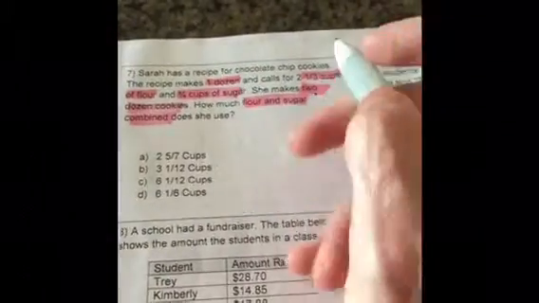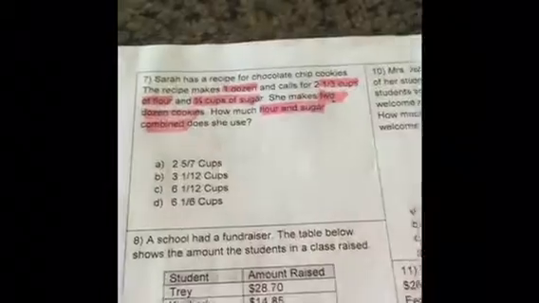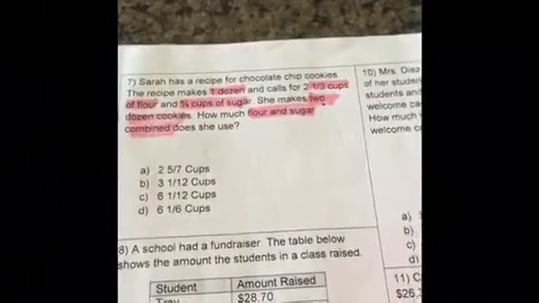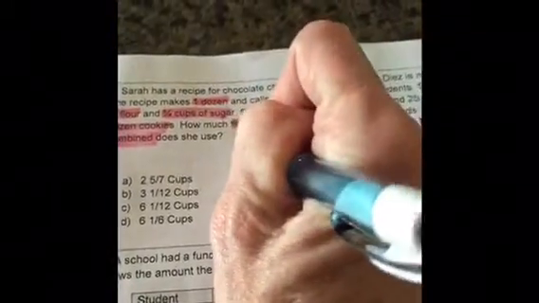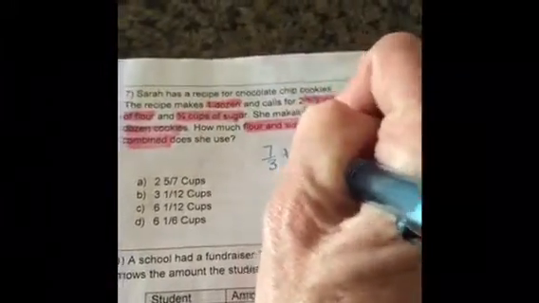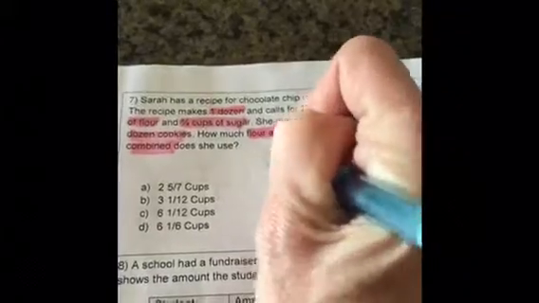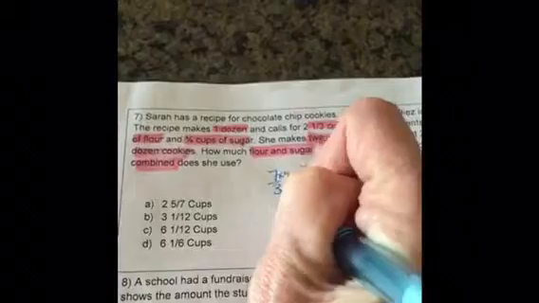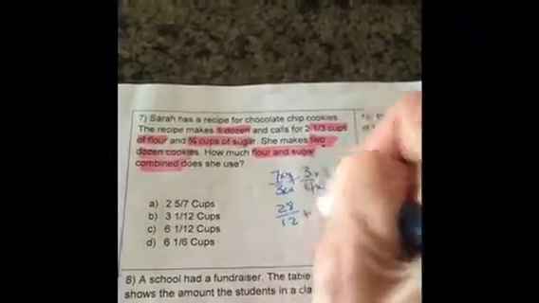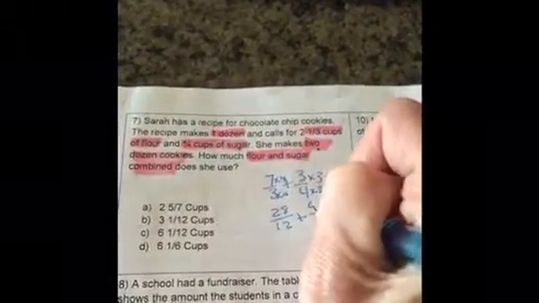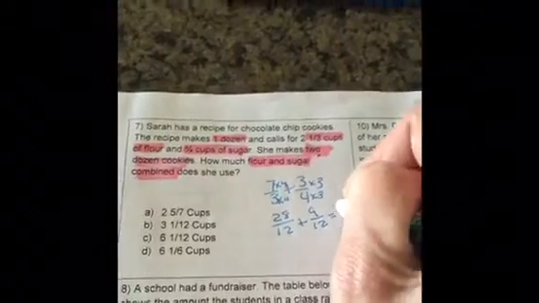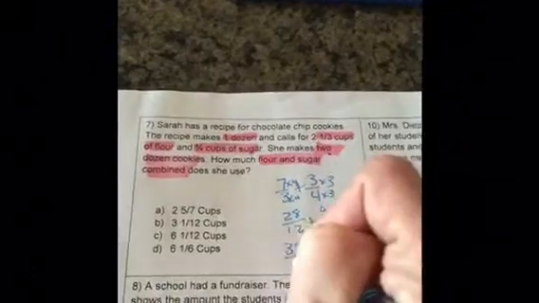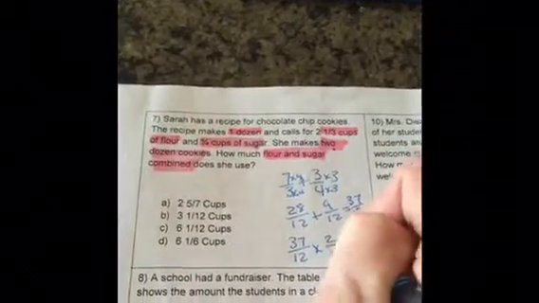Okay, so I have 2 1/3 cup, and since I know I'm gonna add that up, I'm gonna go ahead and make 2 1/3 an improper fraction, and so that would be 7/3 plus 3/4. The common denominator is going to be 12. So I get 28 twelfths plus 9 twelfths is 37 twelfths.